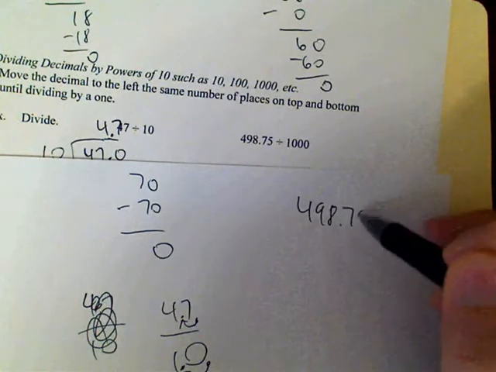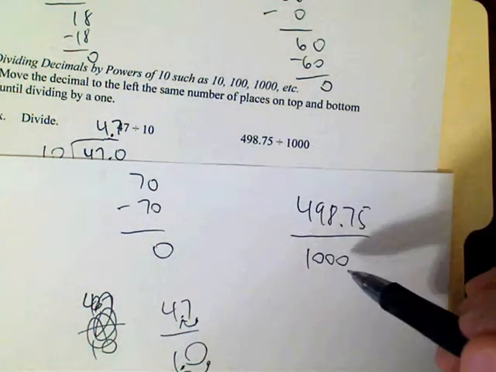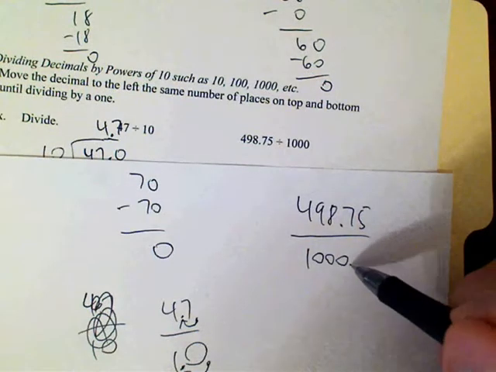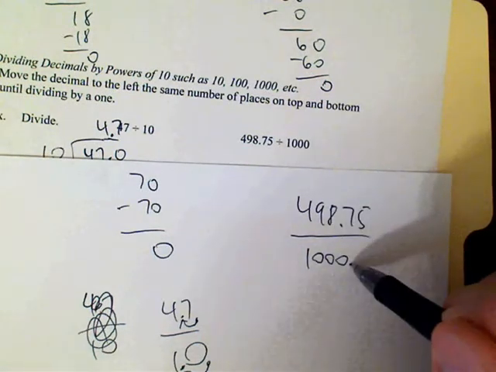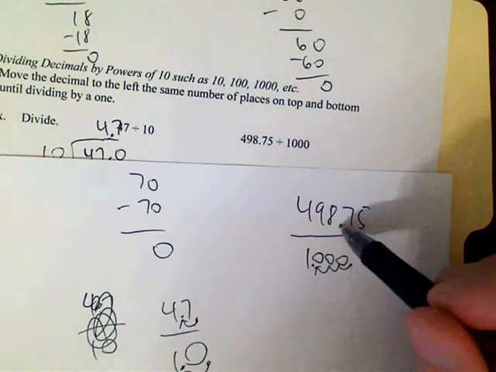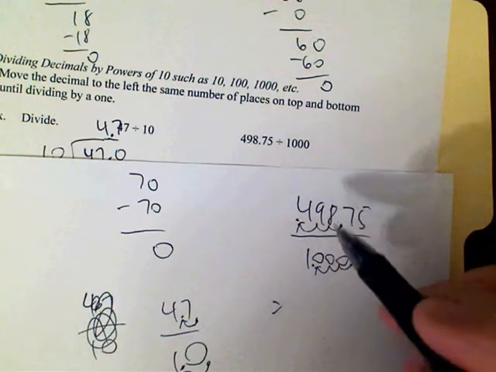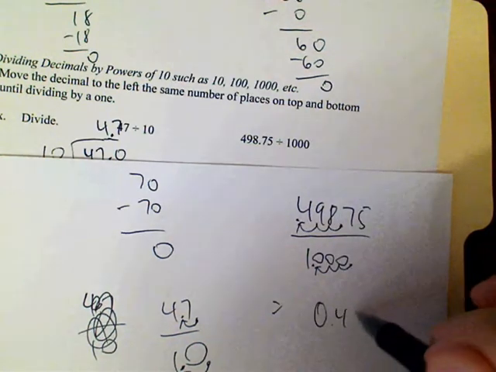498.75 divided by 1,000. Once again, let's make this 1,000 a 1, because if it's a 1, then the answer's on top. So you move it 1, 2, 3 places to the left, which means we take this decimal and move it 1, 2, 3 places to the left. Anything divided by 1 is itself. And we're done.